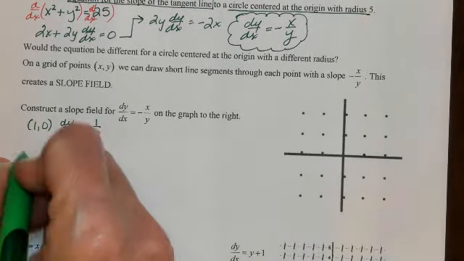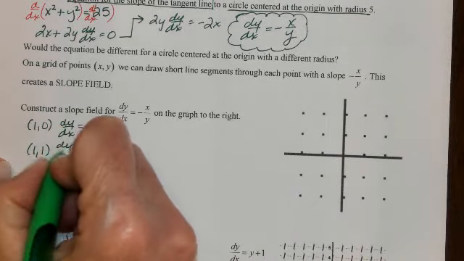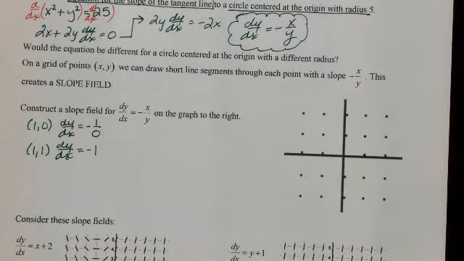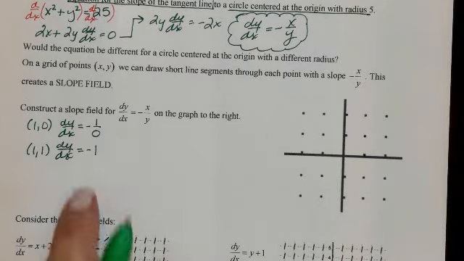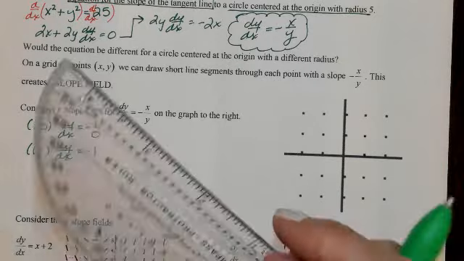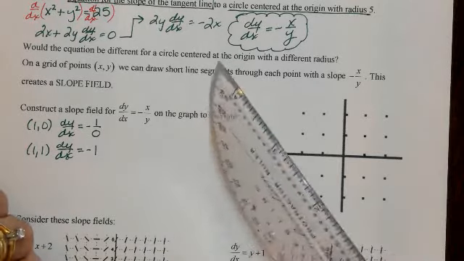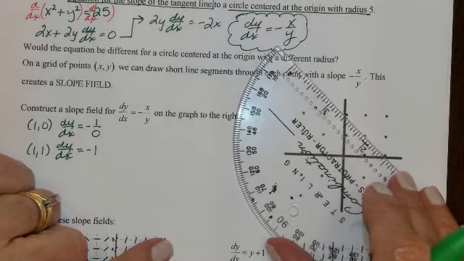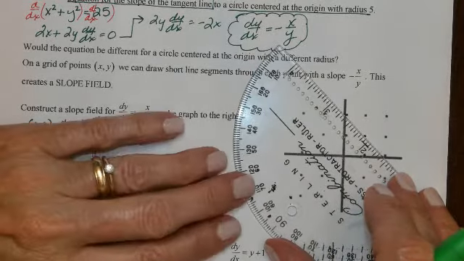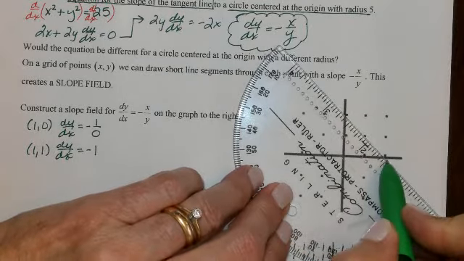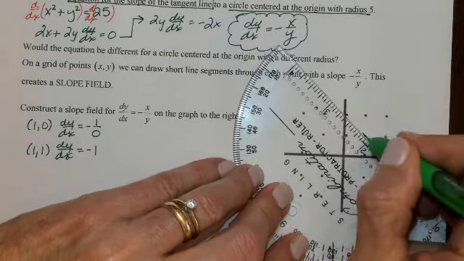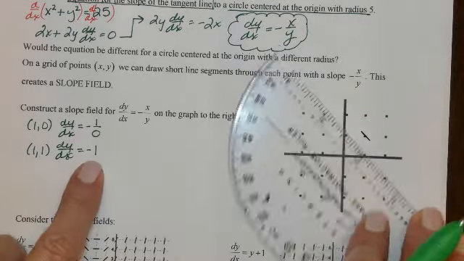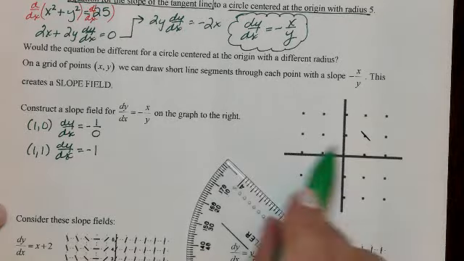Okay? Let's go to another point. Let's go to the point 1, 1. At 1, 1, what is dy dx? At 1, 1, the slope is negative 1. So we need to create a little short line segment that has slope negative 1. I like to use a little straight edge for this. You can use your ID tag, you can use a little ruler, any kind of little straight edge will help you. But we want our slope to be -1, which is down 1 over 1, right? So there's my little line segment with slope -1.